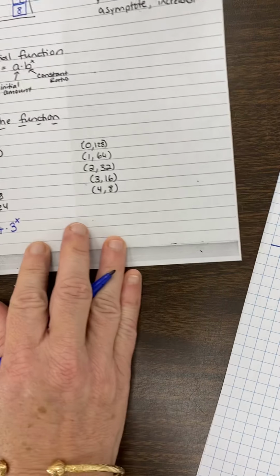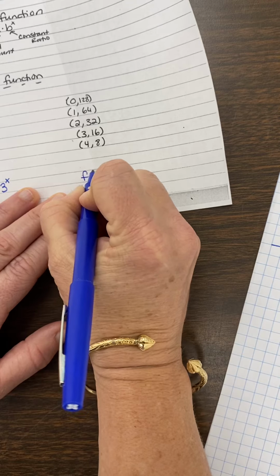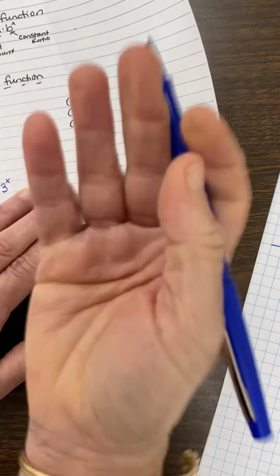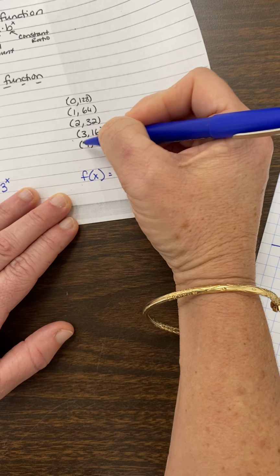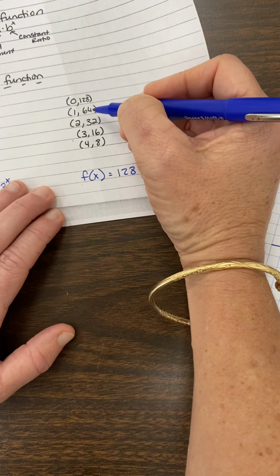Okay, so here, same thing. We're going to start off with f of x. What's the initial amount? The initial amount's like my y-intercept, what it's starting with, is 128. And then because the x's are going up by 1, I can just say, what's happening here? Well, sometimes it's a little tricky to find on these bigger numbers, but it should be consistent.